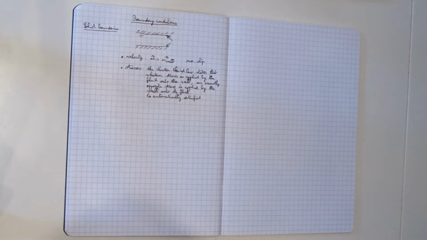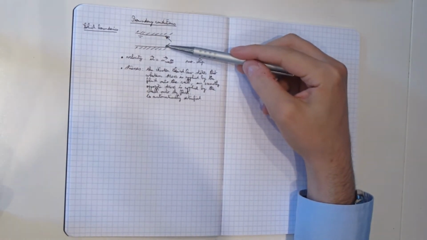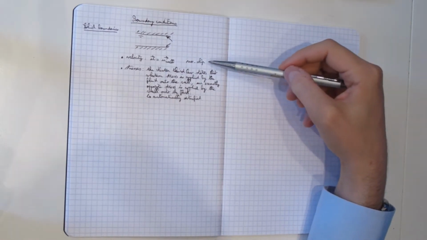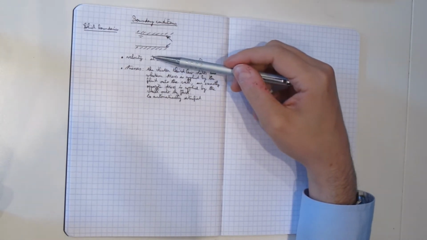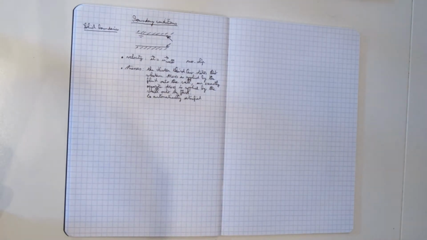So this is our first case. So remember that whenever you have solid boundaries, like these ones for instance, you have to impose a no-slip boundary condition most of the time. And that no-slip boundary condition is essentially saying that the velocity of the fluid at the wall is equal to the velocity of the wall.